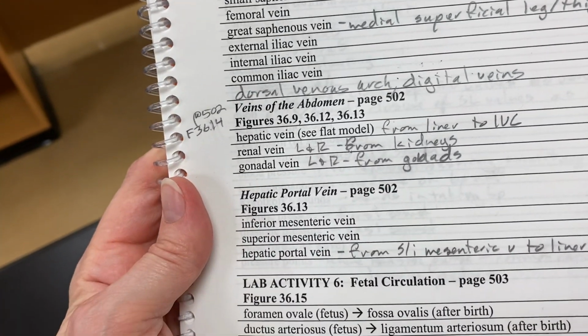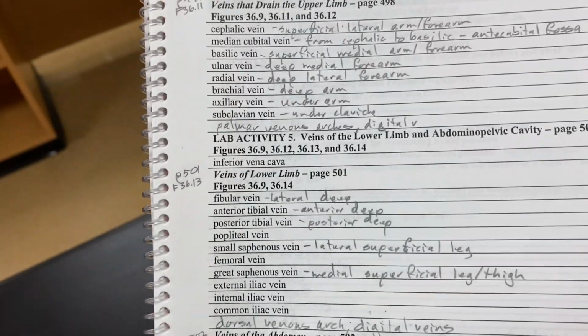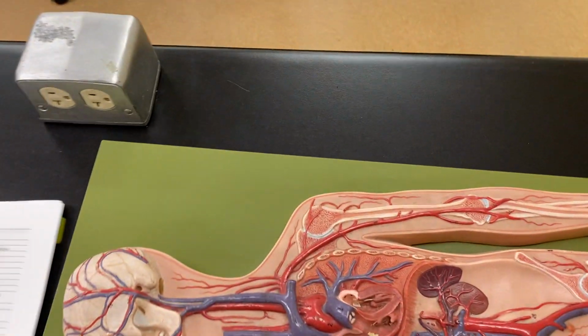Okay, what else do we need to do? Did we do all of that? Gonadal veins? Yeah, we talked about those when we did the heart. Okay, so let's find these things on the flat Stanley. Pick up the stick. Off we go to the wild blue yonder.